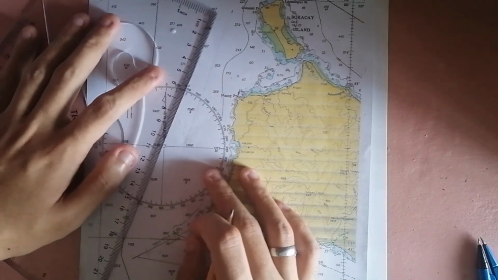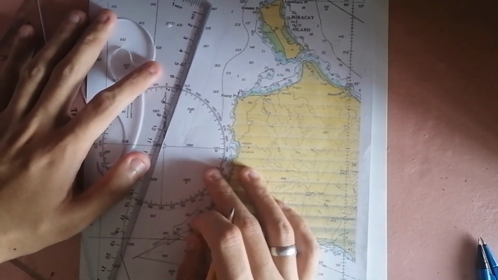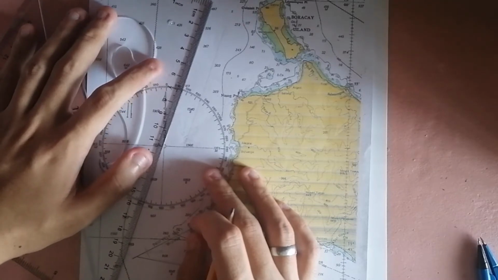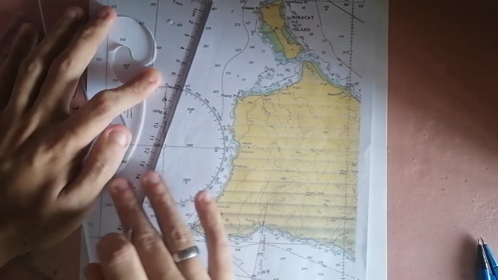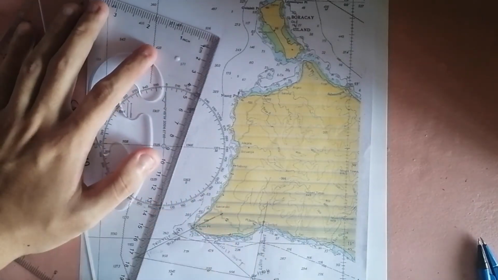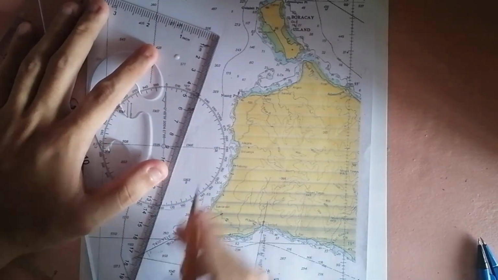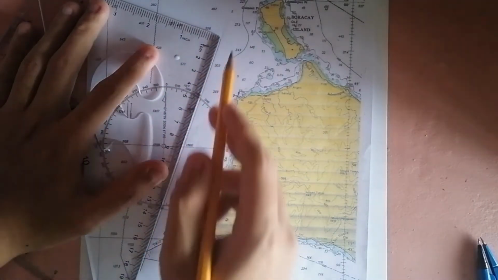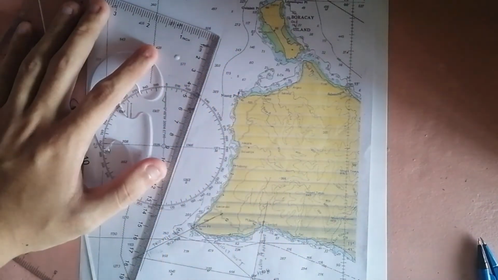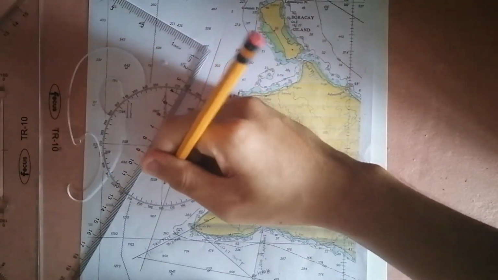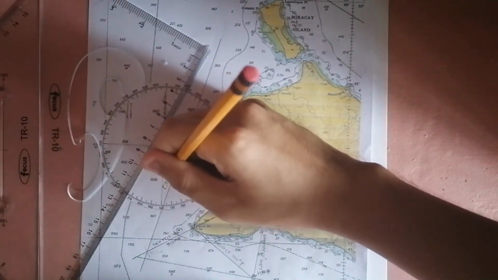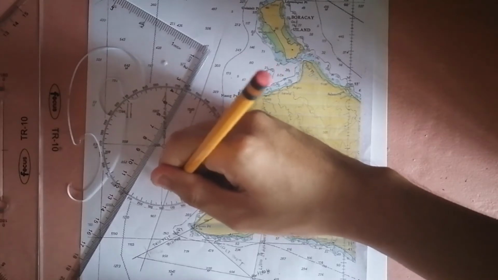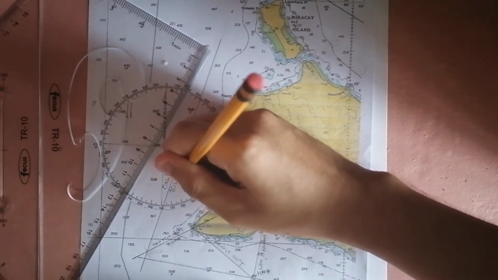So 16 degrees. Then mark the ship's course or the ship's line of position. So that will be the ship's course with 16 degrees true bearing and 10 knots of speed.